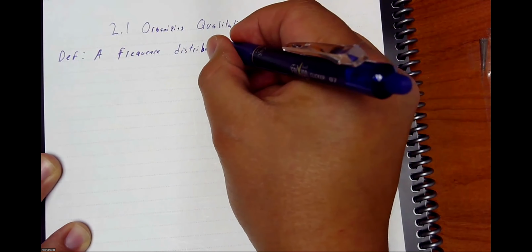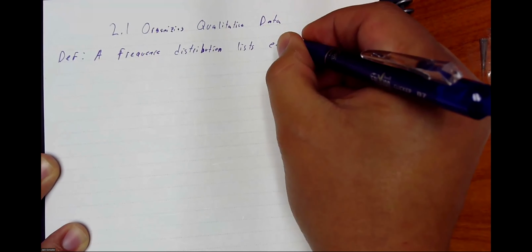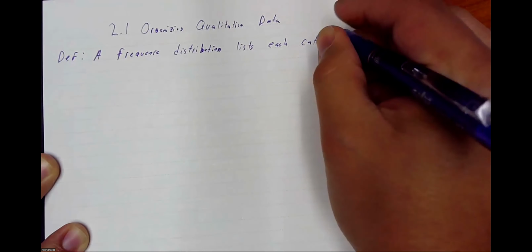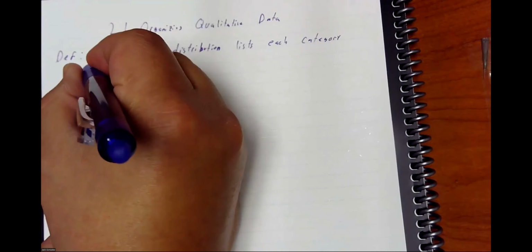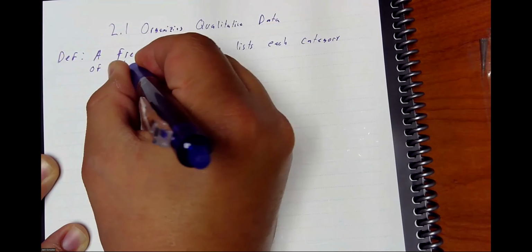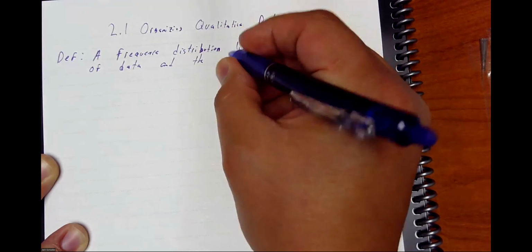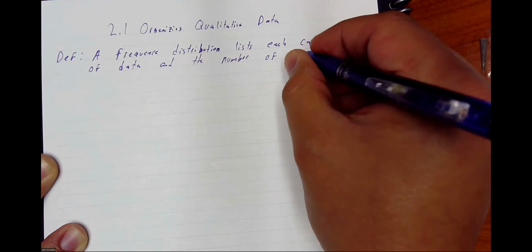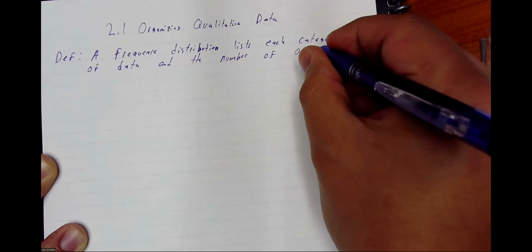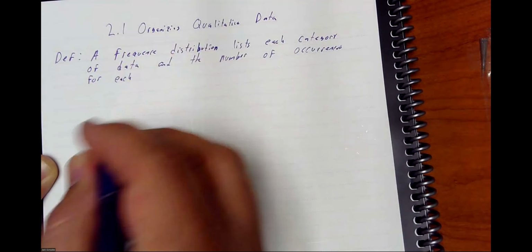A frequency distribution lists each category of data and the number of occurrences for each category of data.